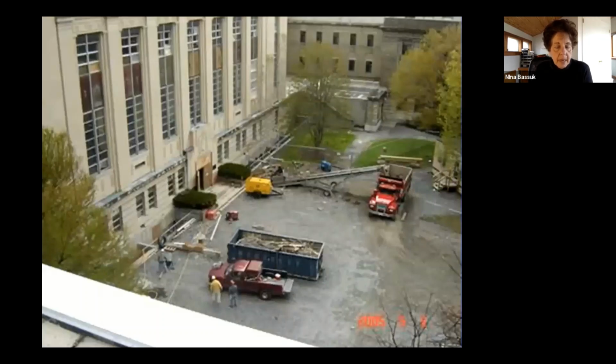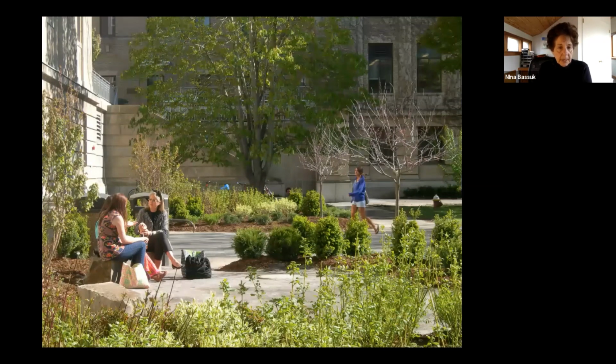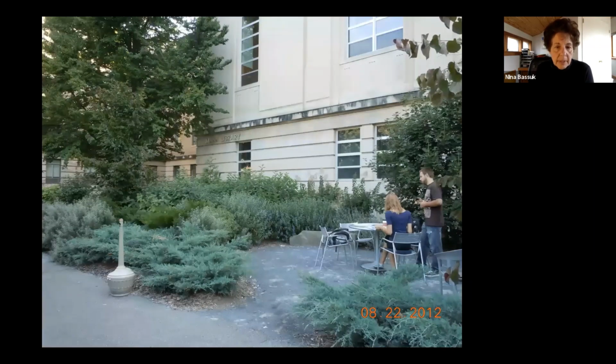So there's that same picture in front of the Ag Quad of Cornell, where they did the construction. And then we came in and did a garden in front. And that's what the garden looked like the first growing season after it was planted. And it's still growing really well right now.